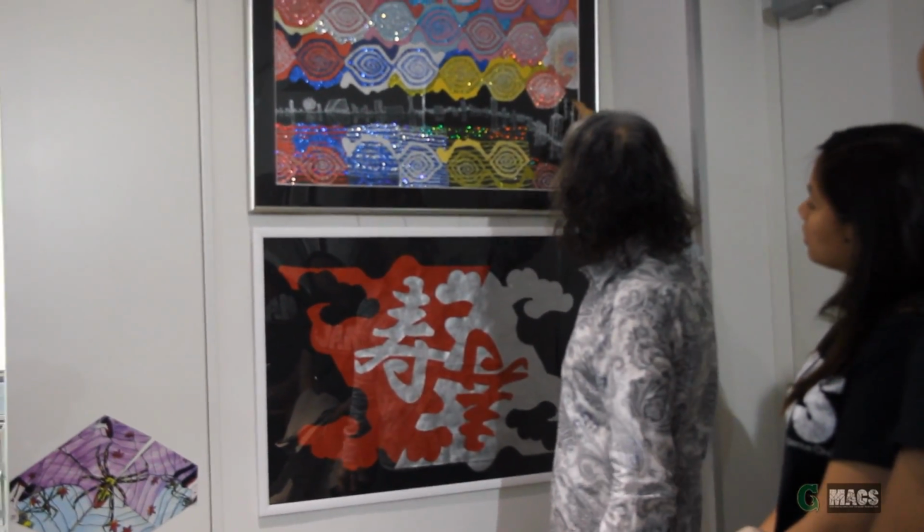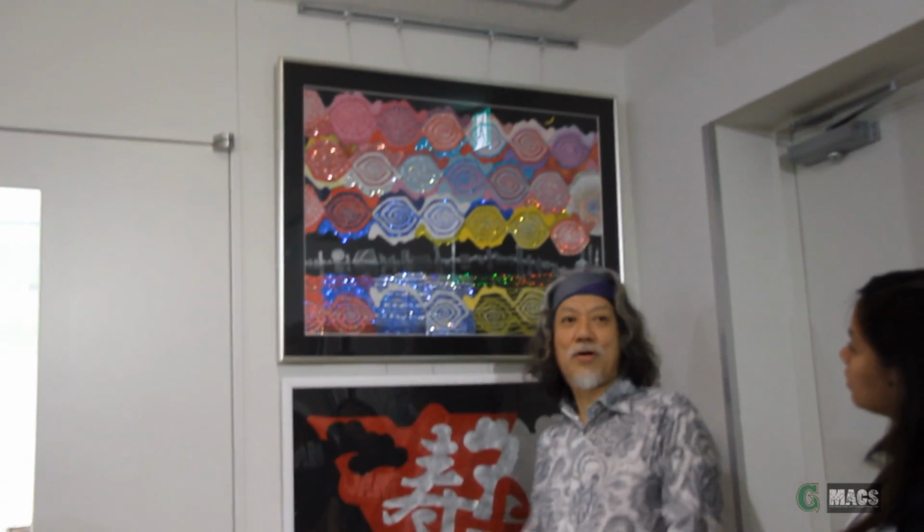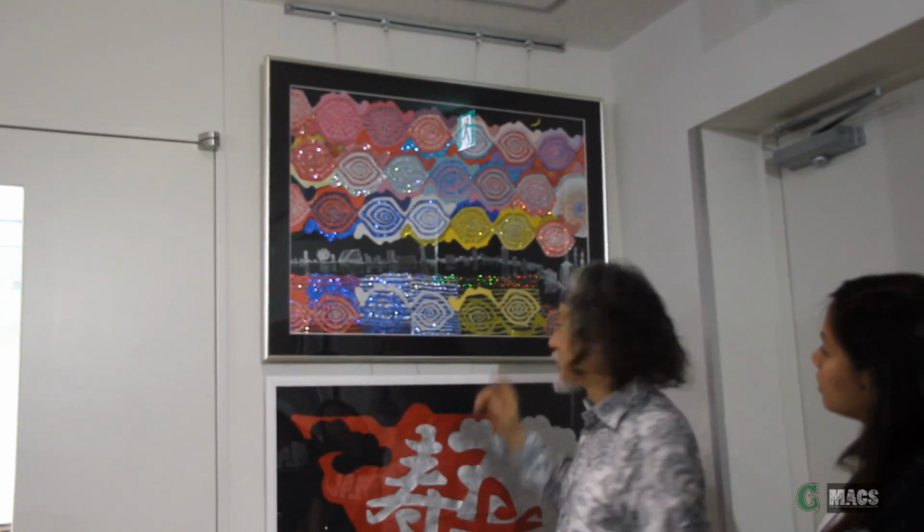And here you will see a small, tall tower. That is Sky Tree, we say. 600. Tomoko, do you know? 633. 34, I guess. 34? Yeah. So she said so. 634 meters. Very tall.